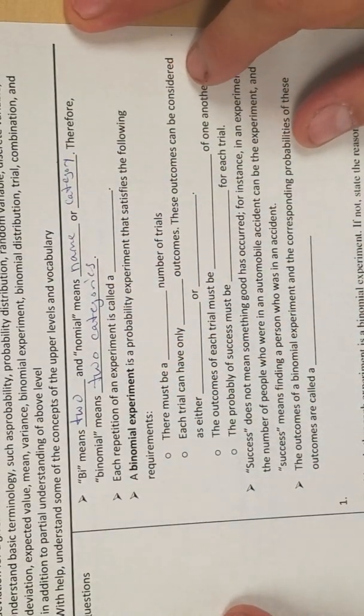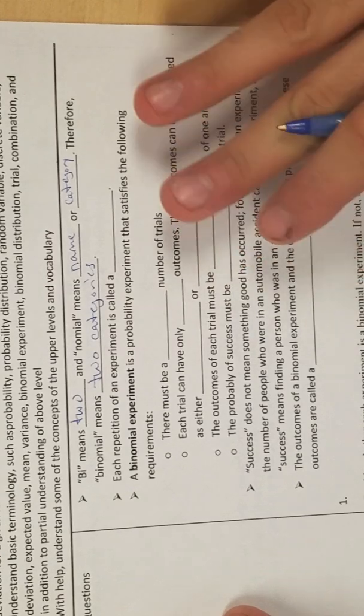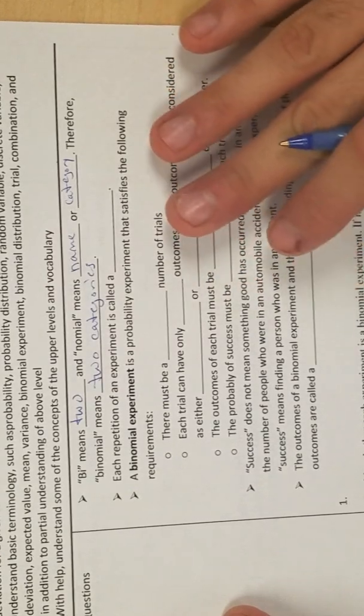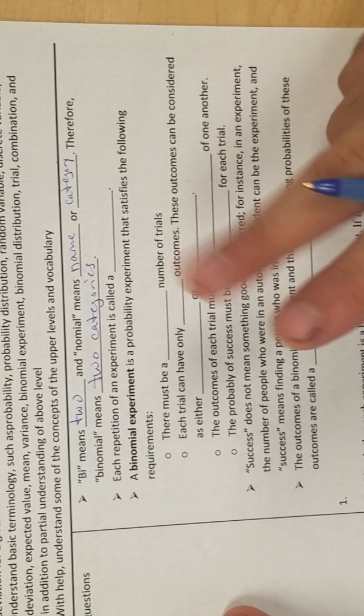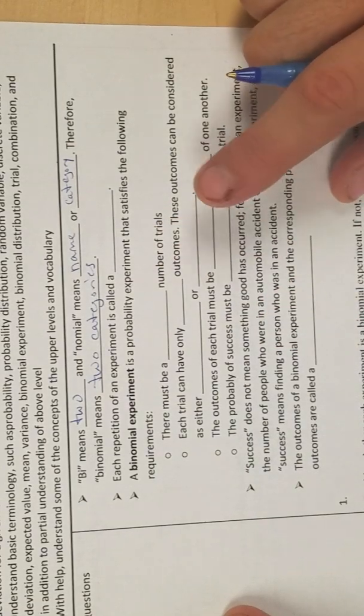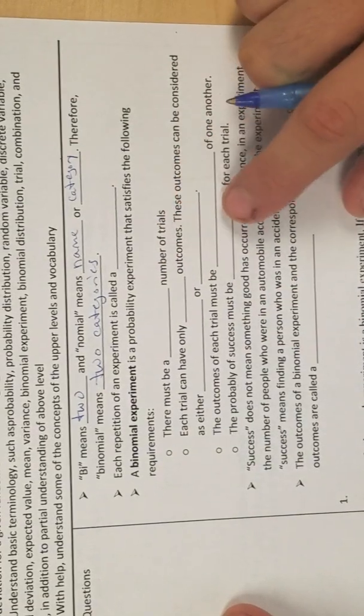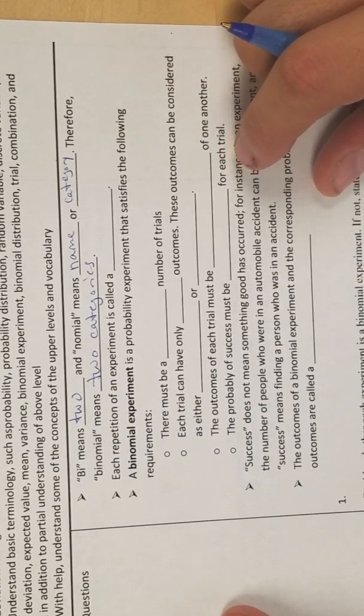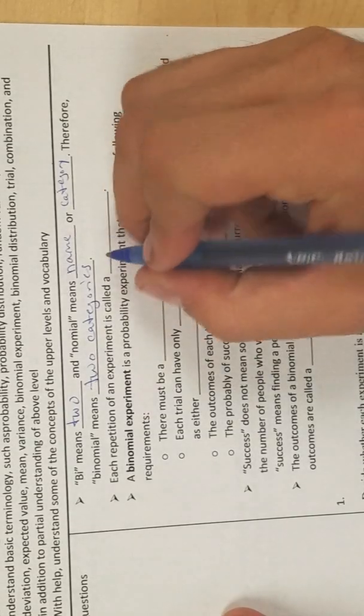So in this example, we have an experiment set up, and we call it a binomial experiment because we only have two outcomes from this experiment. We'll talk about more of that later when we do the requirements in a little bit. When you do an experiment, each repetition of that experiment that you undergo is called a trial.